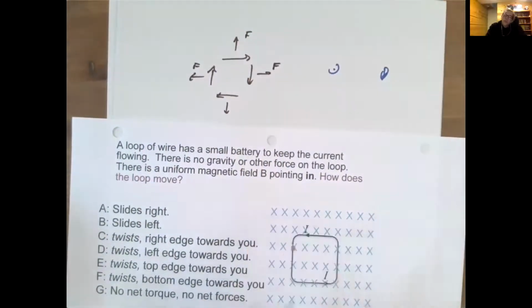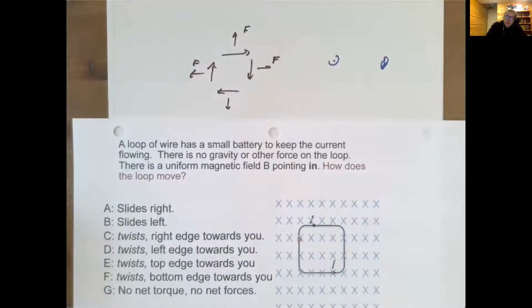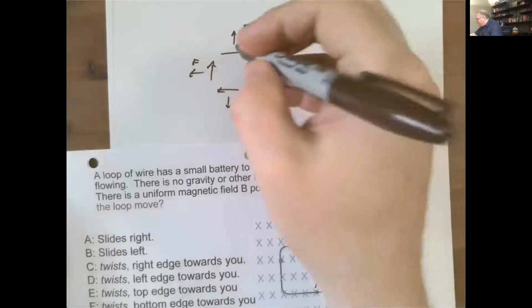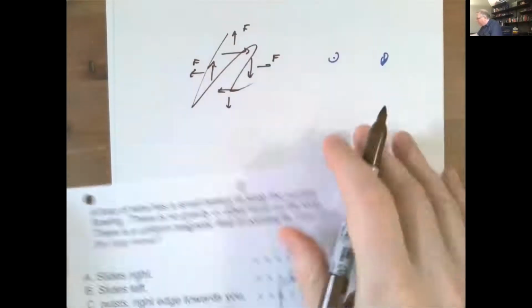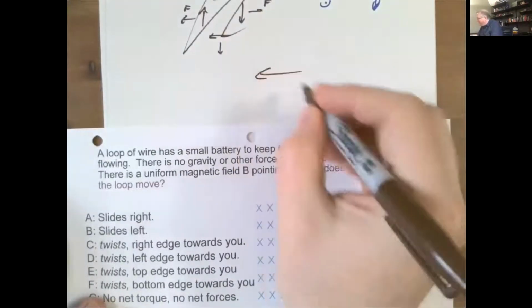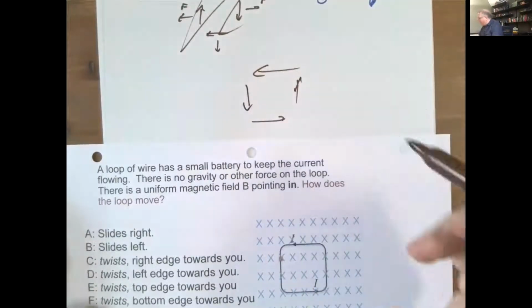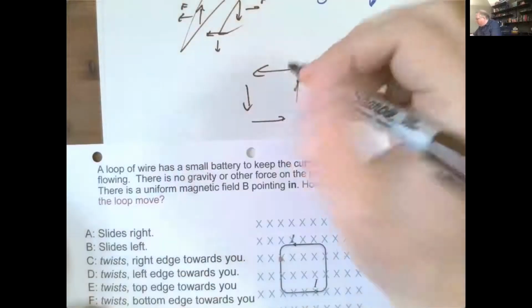For the top and the bottom ones, I think the current is the opposite of what you drew. You're right. I saw the arrow wrong. I drew that whole thing backwards. It's that way and that way, that way and that way. So in this case, V cross B is all inwards, isn't it?